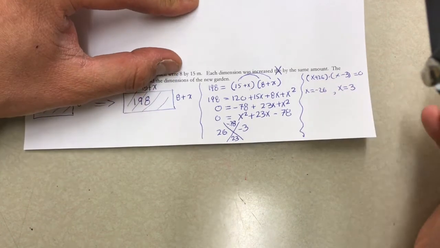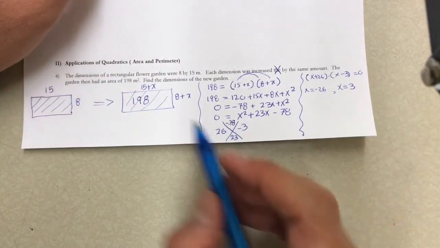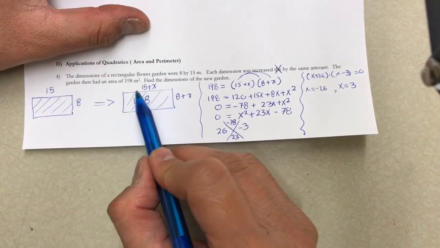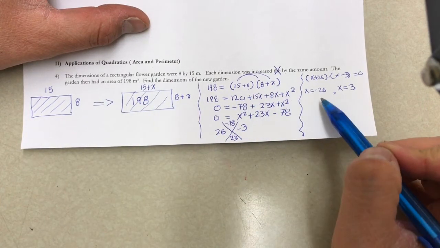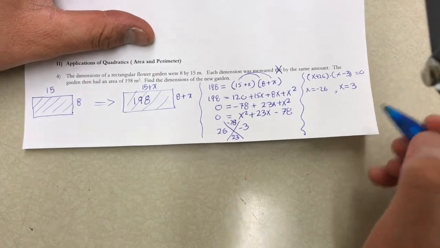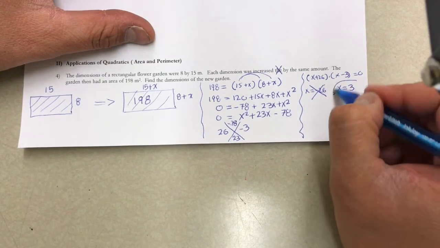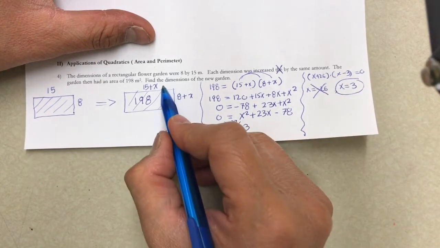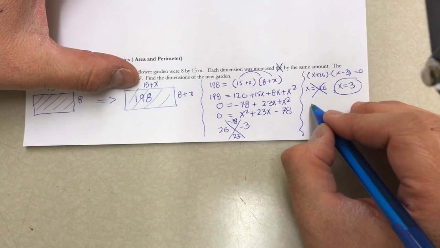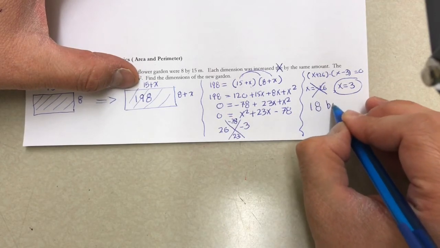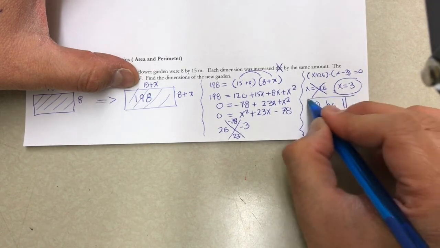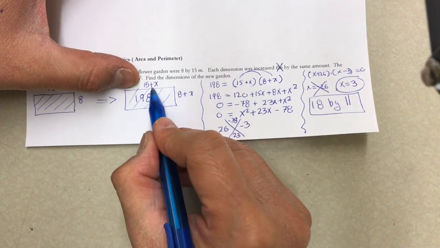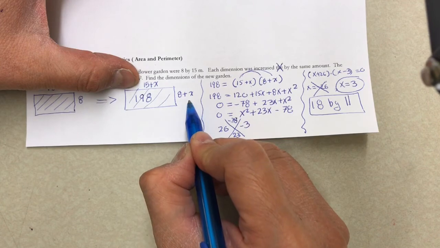Now x represents a small increment in the new dimension of your rectangle. So you can't be adding a negative number. It doesn't make sense. Throw that away. And we conclude that the dimension of the new garden must be 18 by 11. 15 plus 3 is 18. 8 plus 3 is 11.